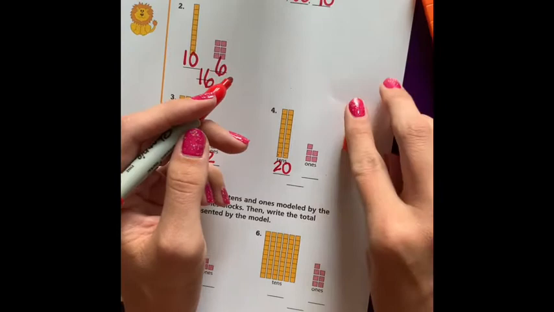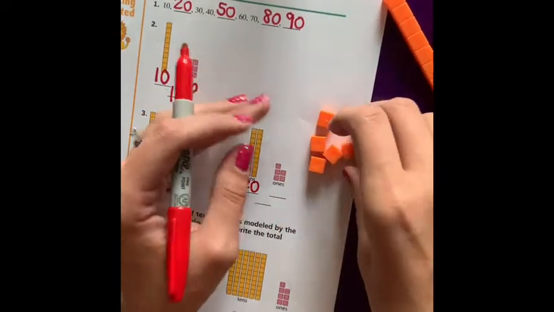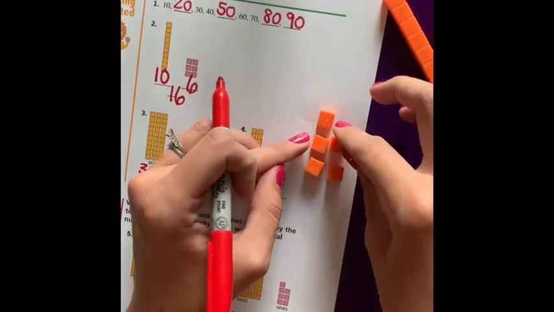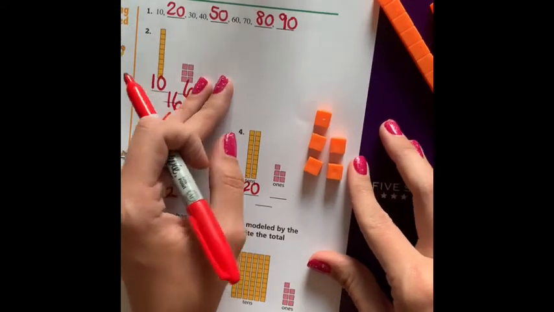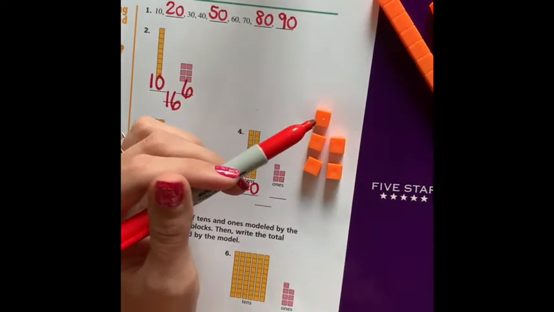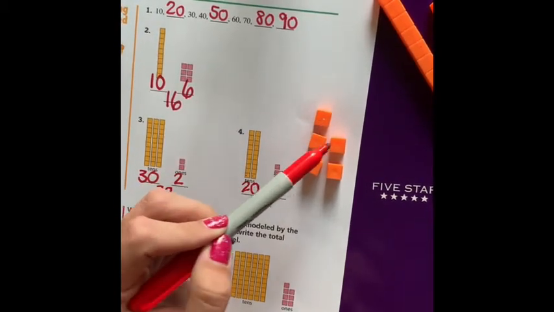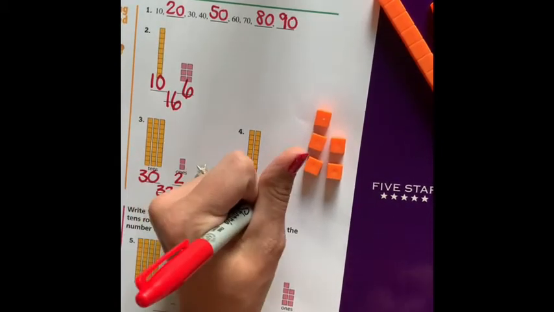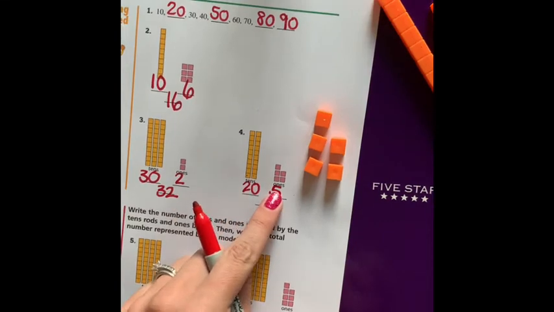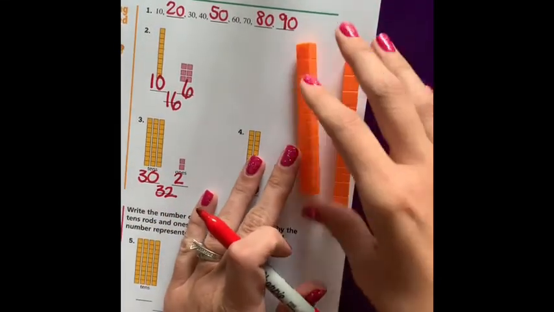Now I need to show how many ones I have. All right, so there's my ones. I need to count them by 1. So let's count to see how many we have. 1, 2, 3, 4, 5. I have 5 ones. 2 tens and 5 ones. I want to count to see how many I have in all.